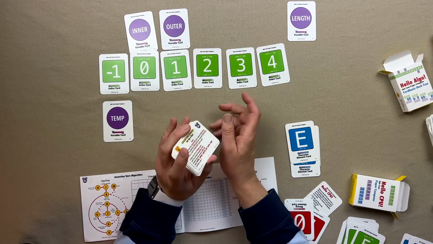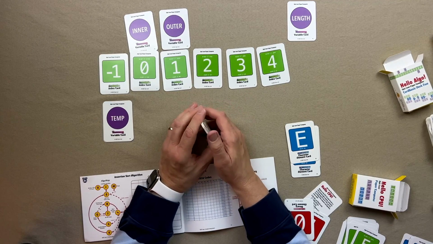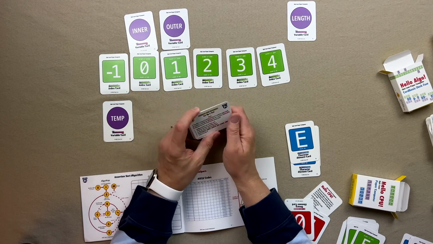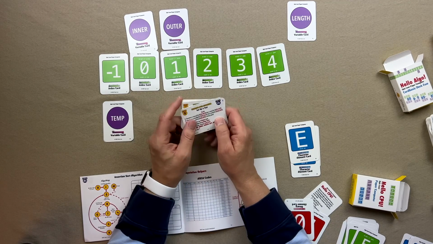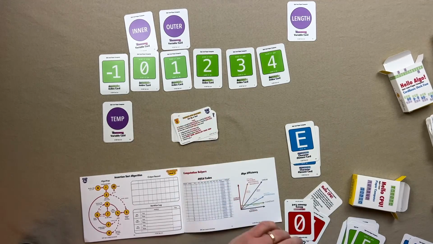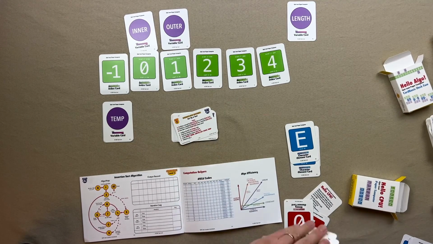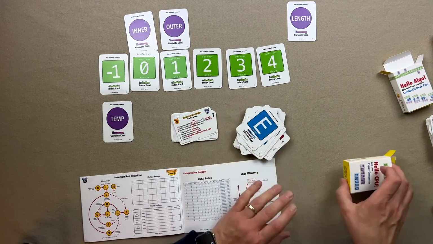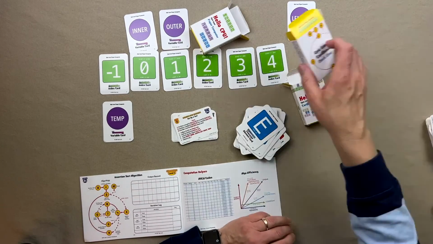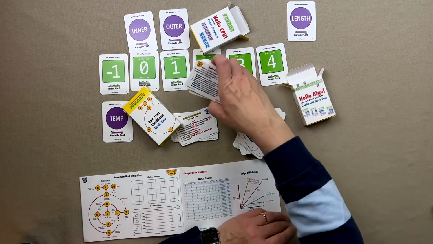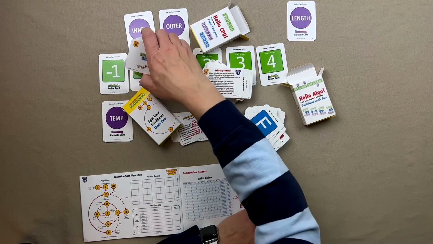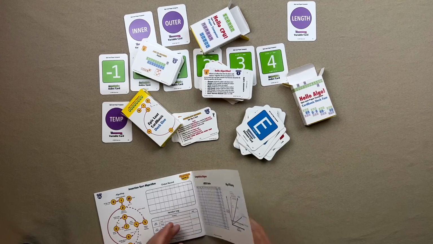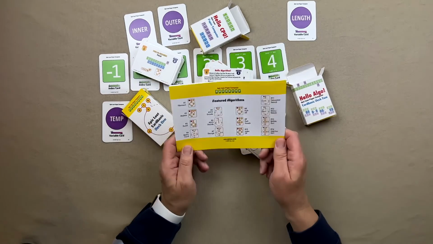So now you know what they are, why you need them, and how to use them. So I really recommend you get the kit that comes with all of this stuff. Oh my goodness, look at all this stuff. And you can go through the 14 algorithms, which are outlined here on the back.